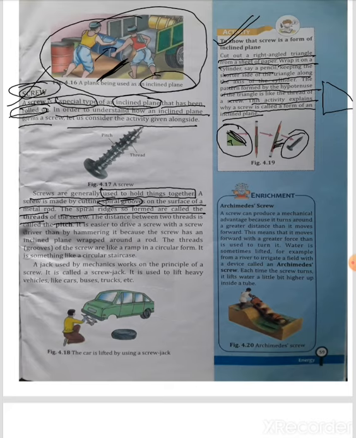Okay, there are threads. We call it thread. The distance between two threads, you will see this here. The spiral is what we call threads. The sharp edge is what we call threads. The distance between the two threads, what do we call it? We call it pitch. So please underline this also.